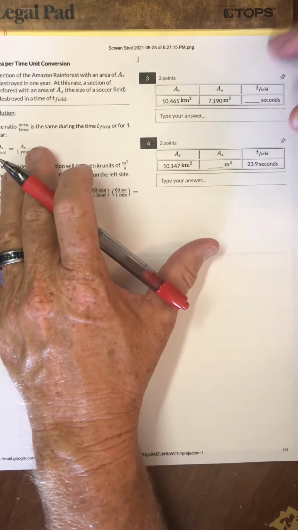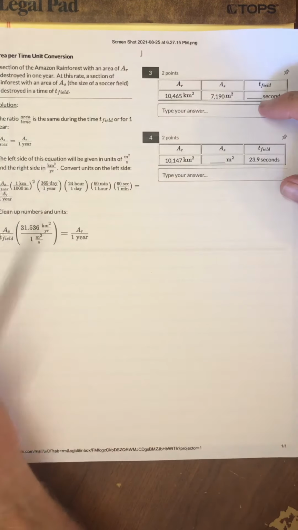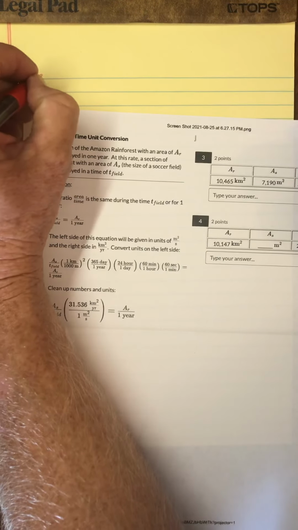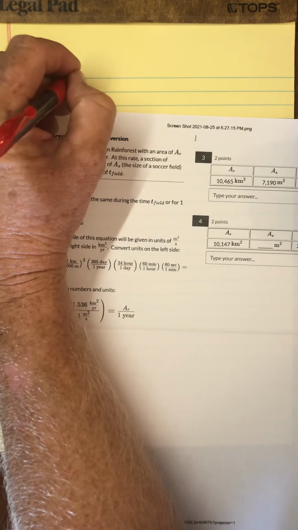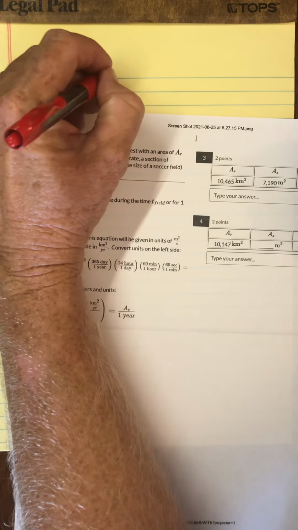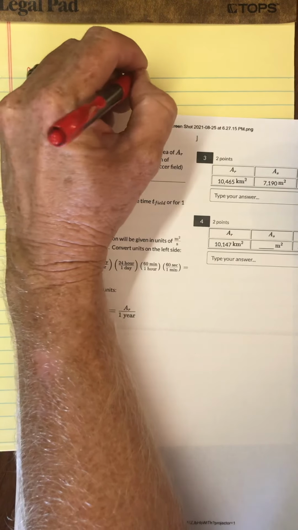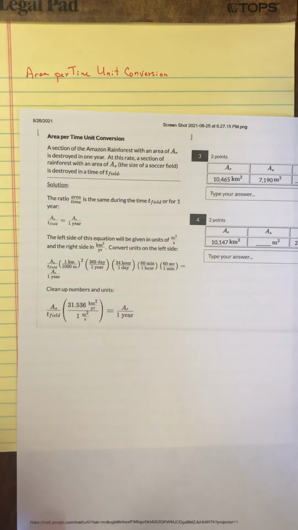Here is one about, I guess, really a rate and a unit conversion. Let me put here area per time. But the real point of the problem here is unit conversion. It's really not so much about the rainforest. It's about converting units. And there are a couple of things to talk about. Let me show you two ways of converting units.